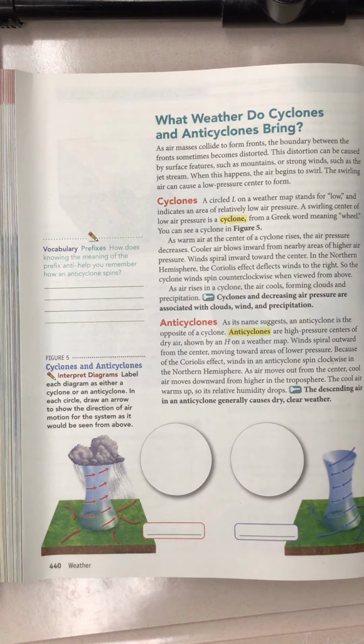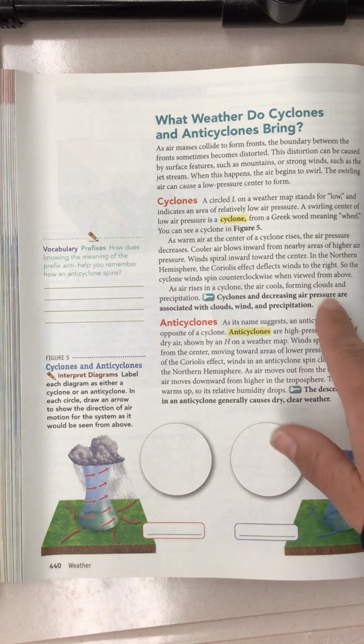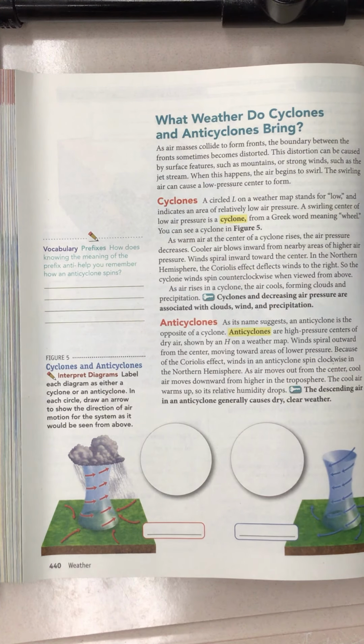In the northern hemisphere, the Coriolis effect, which we learned about before, deflects winds to the right. So the cyclone winds spin counterclockwise when viewed from above, like a little tornado. As air rises in a cyclone, the air cools, forming clouds and precipitation. Cyclones and decreasing air pressure are associated with clouds, wind, and precipitation.